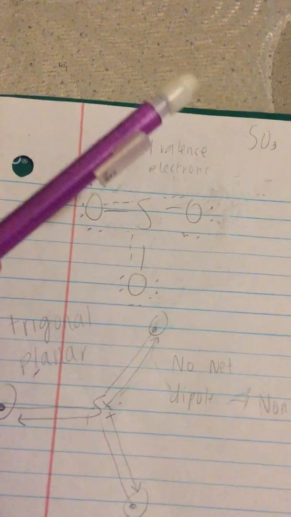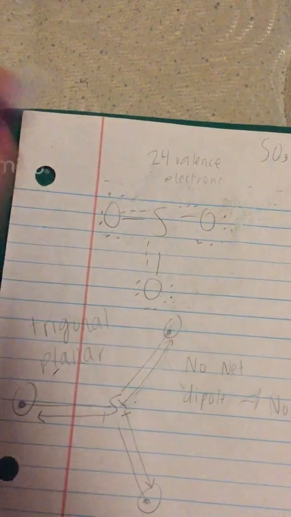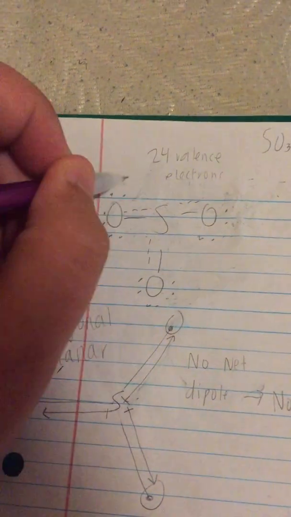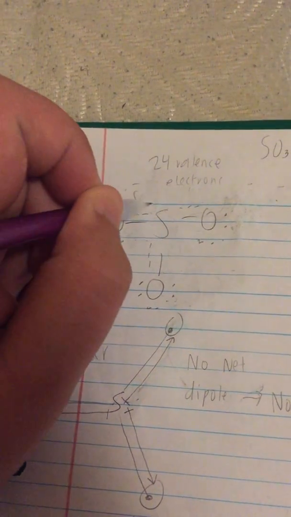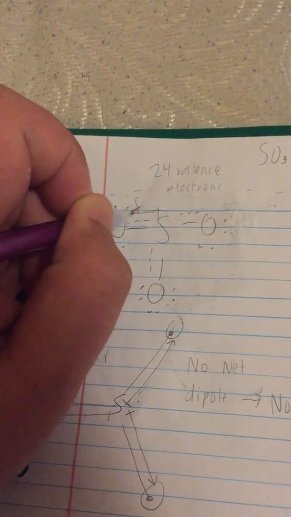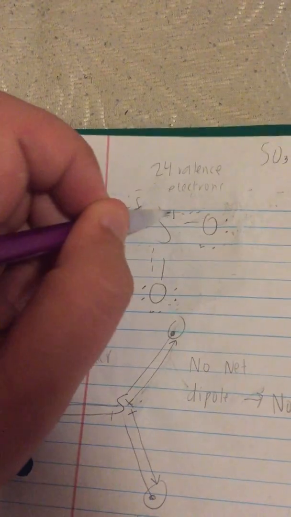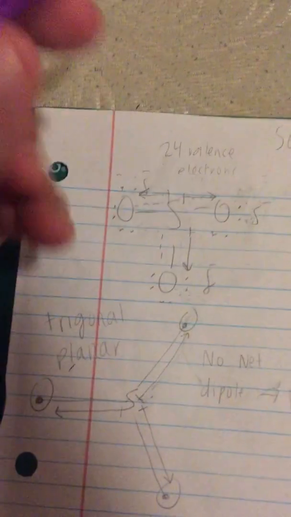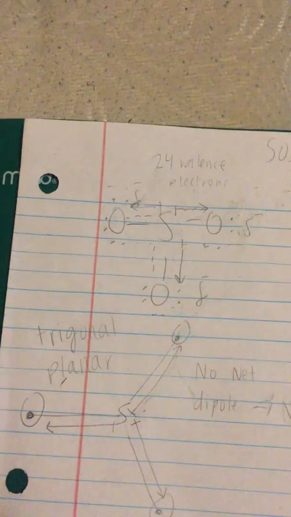The next step is to identify bond dipoles. Oxygen is the more electronegative atom, so it's going to have a partial negative charge, shown here. S is going to be positive. Go to each one, draw the partial negative charges on all the oxygens, and the partial positive charge on S.